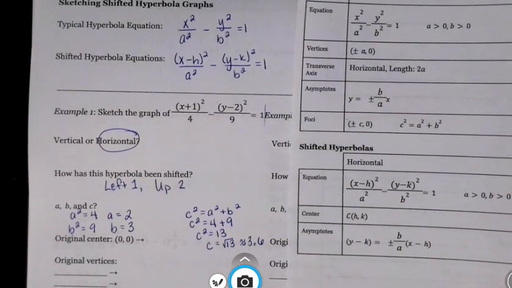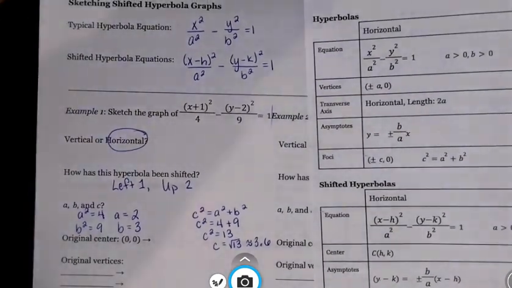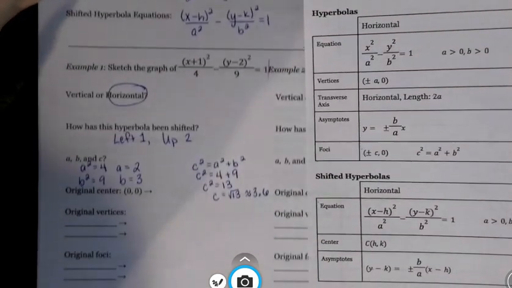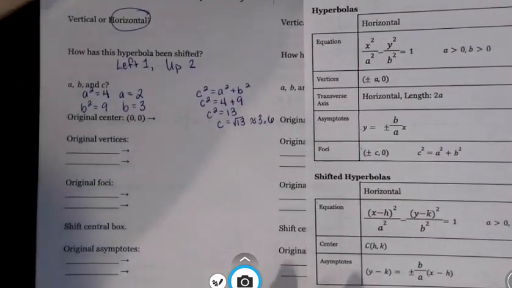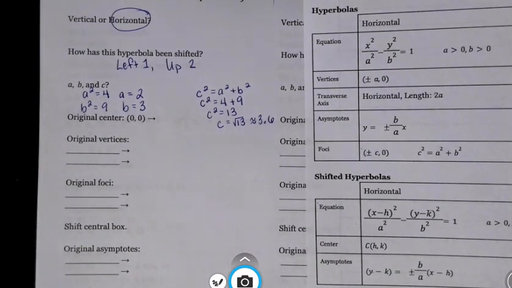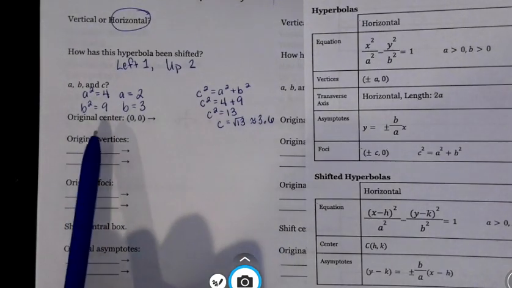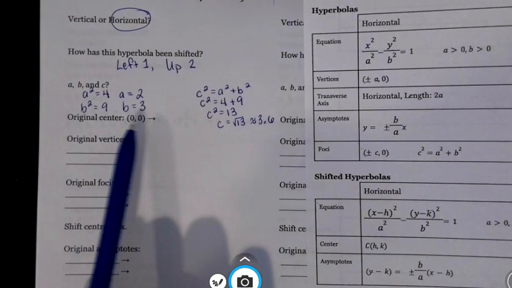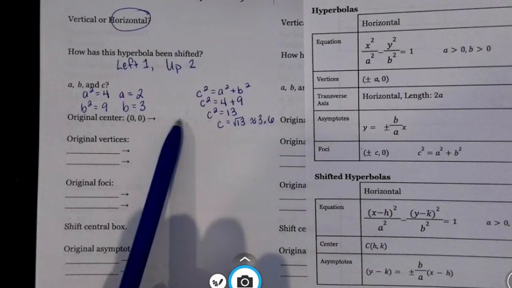So I'm going to scoot my paper up a little bit so we can keep going. So now that we have A, B, and C, I'm going to go ahead and find all of my original things, and then I'll do the new stuff in a different color pen. So my original center is at 0, 0. I'm going to pause on the new center for now.